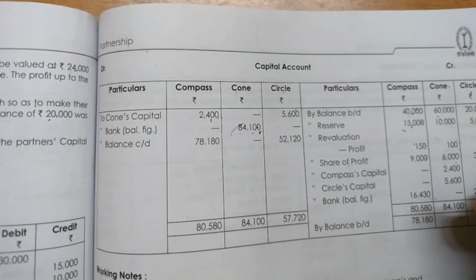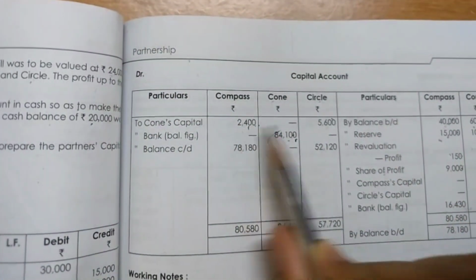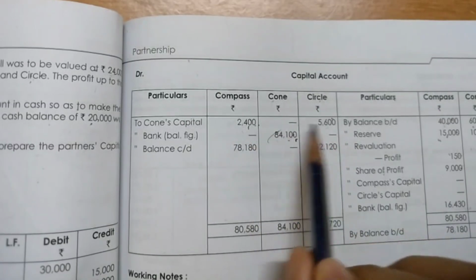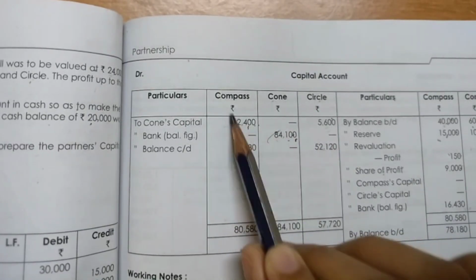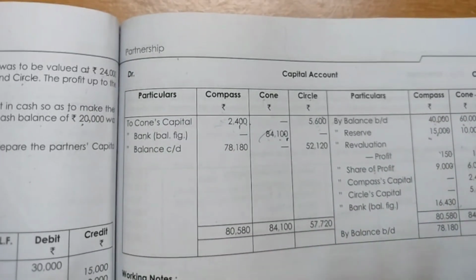We have already passed the journal entry, right? That is, we debited Compasses and Cohn's account. So we are going to debit the Compasses and Circles account, 2,400 and 5,600. We are debiting the Compasses and Circles capital accounts, and then we are crediting the Cohn's account.